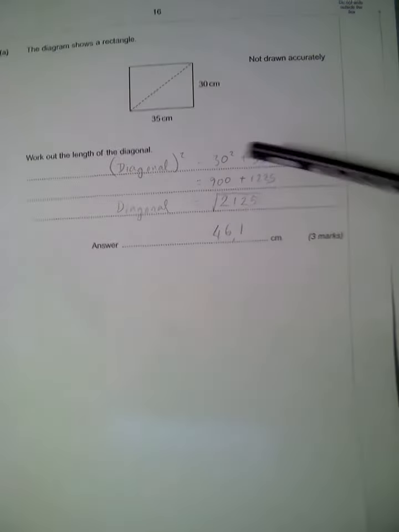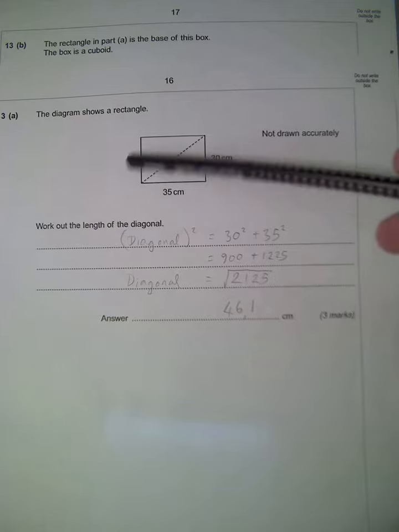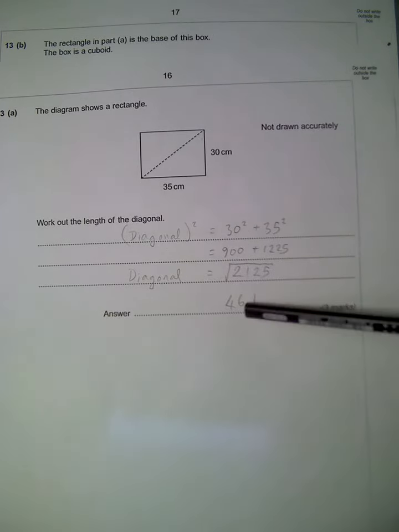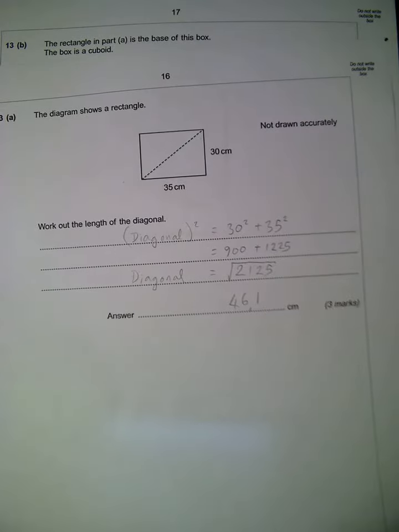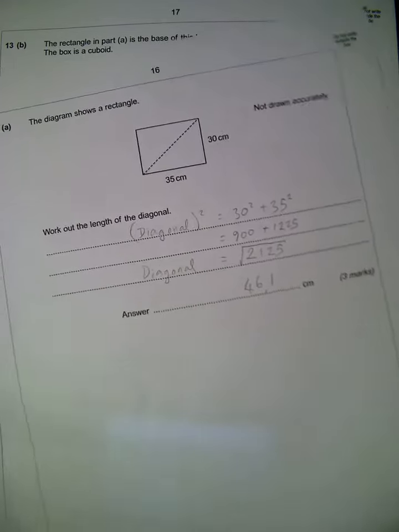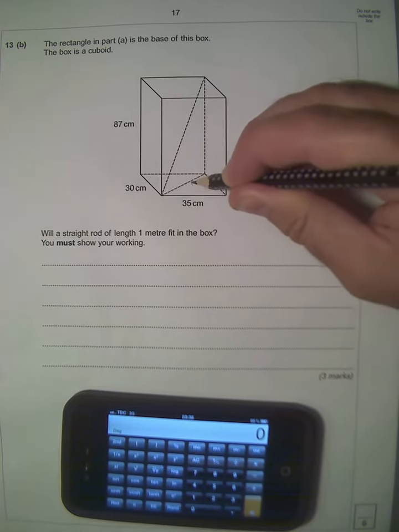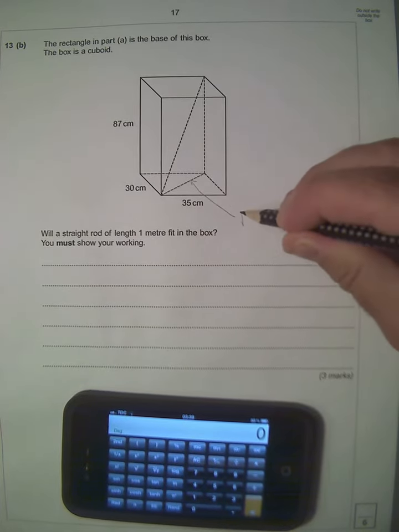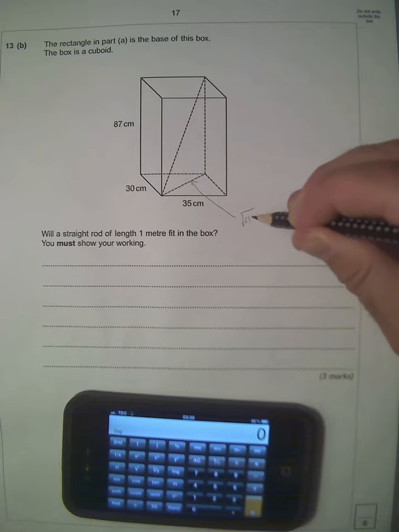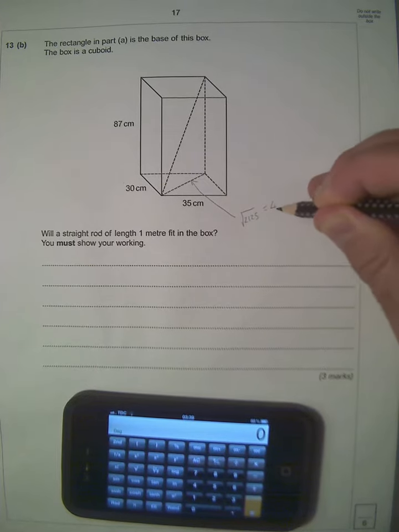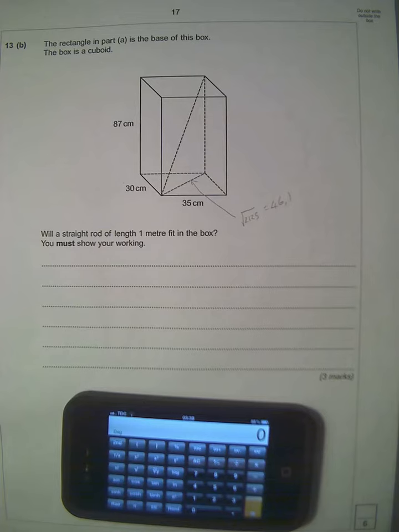So just looking back at that again, the diagonal that we worked out was 46.1 because that was the square root of 2125. For my own benefit, I might want to write in that the square root of 2125 equals 46.1.